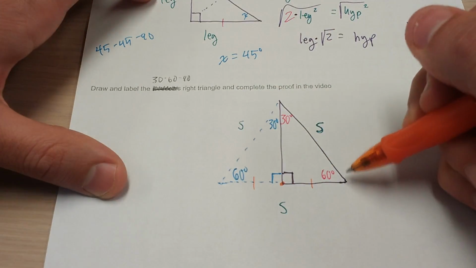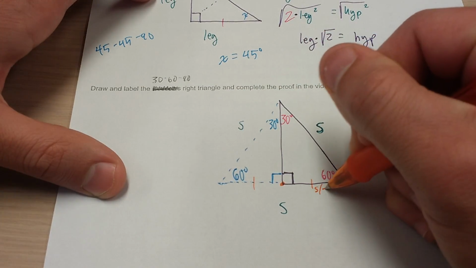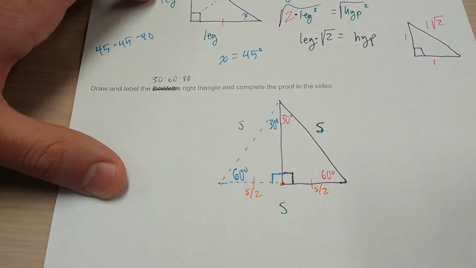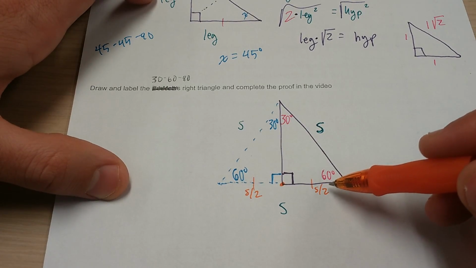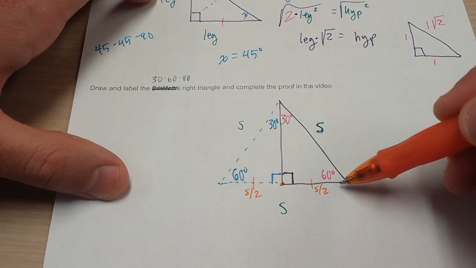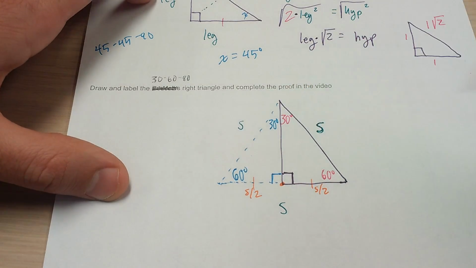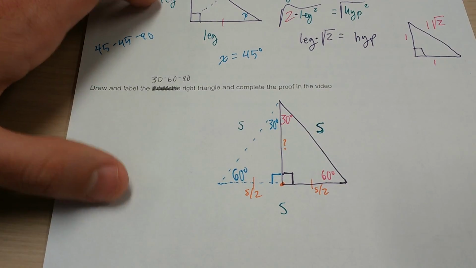And if that's the midpoint of S, each of these is going to be equal to S divided by 2. So now, if you understand that this is S and each of those is half the S to make up the whole, then all we've got to do is figure out what that side is. You could call it the altitude or the height of the triangle.